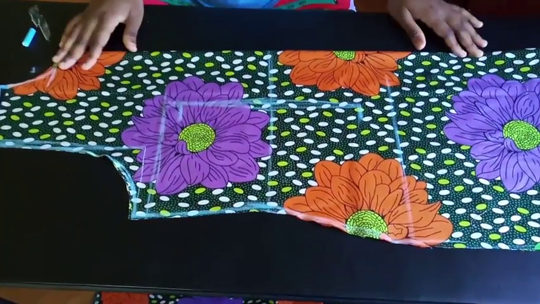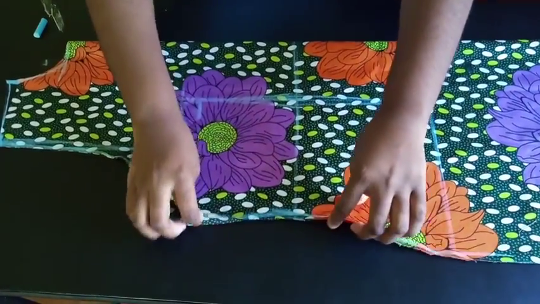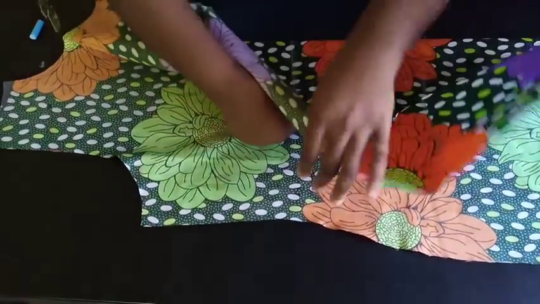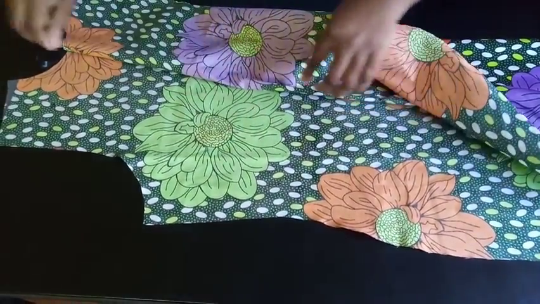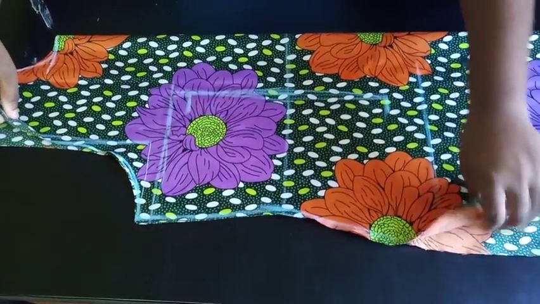So guys, this is it here. You're going to transfer this dart on the 2 sides of the front. So all you have to do is open it up, go to the waist part, pinch it out like a bowl shape, and then you're just going to put in your dart here. That's basically how you're going to put in the dart.